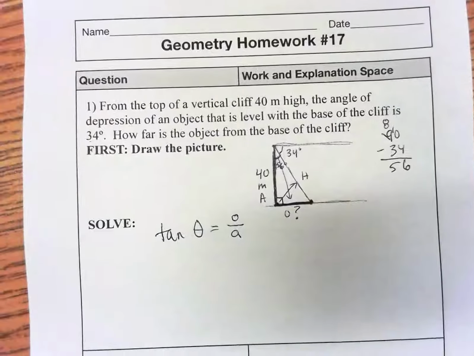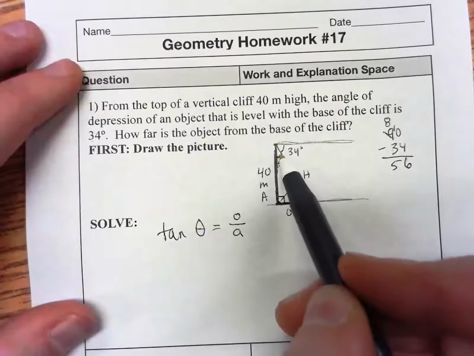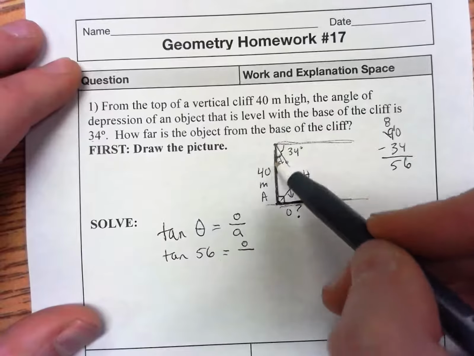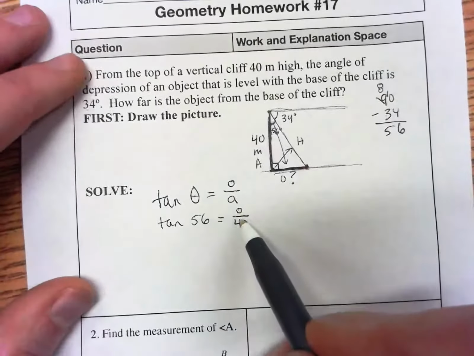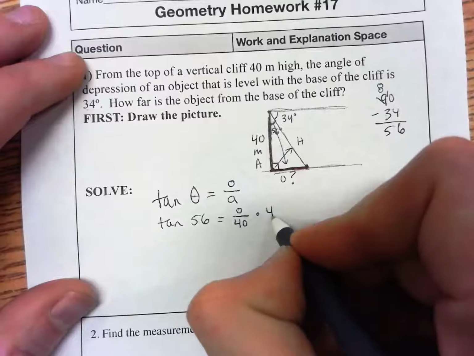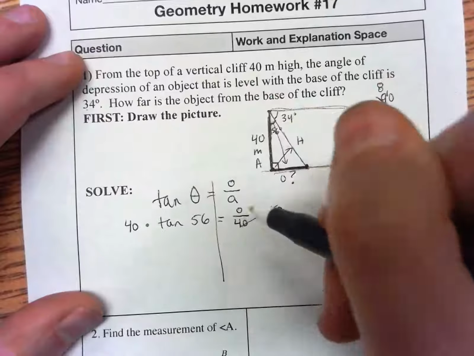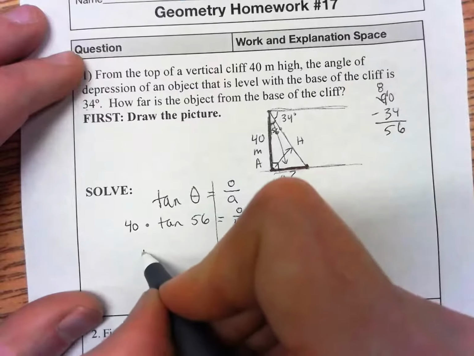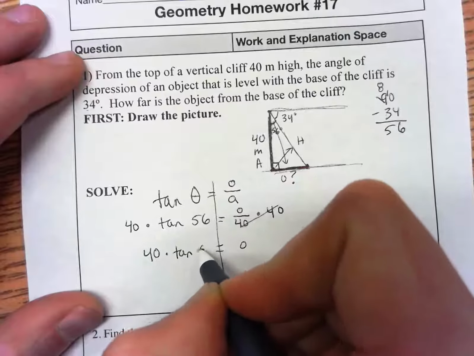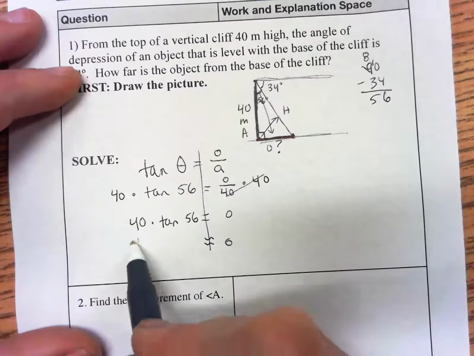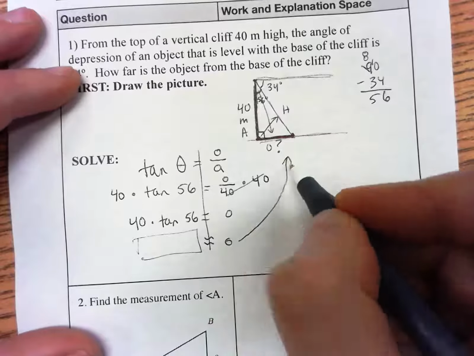And now I just need to plug in my numbers. So my theta is going to be 56 degrees. My opposite is going to be unknown. We don't know what that is, so I can put an O. And then my adjacent is going to be 40 right here. To get O by itself, we're going to multiply by 40 on both sides. These two cancel out, and I'm left with O. And I have 40 times tan 56. I will let you solve this on your calculator, but you're going to have an answer that says opposite is some number right here. So whatever you get right here represents the length of our missing side.